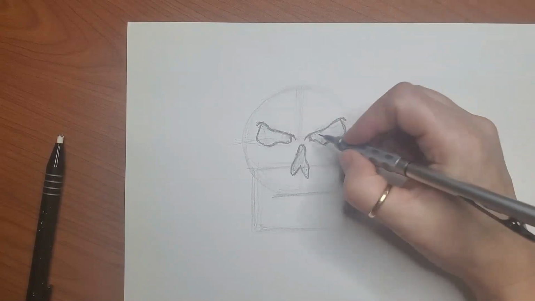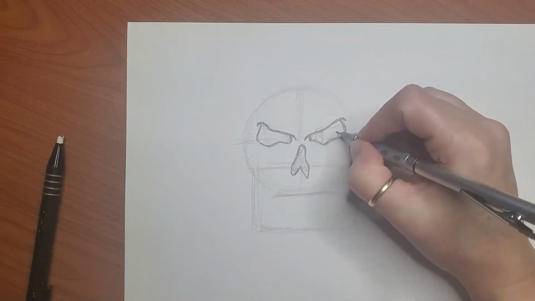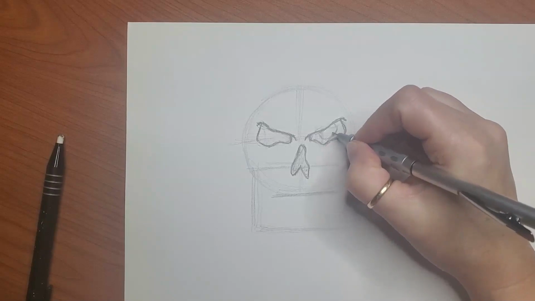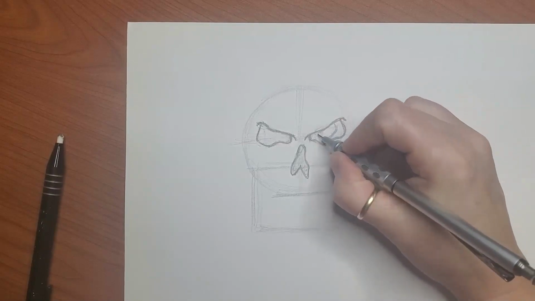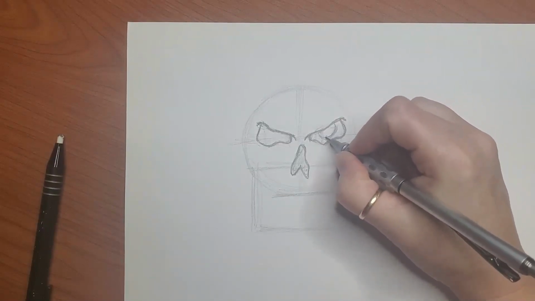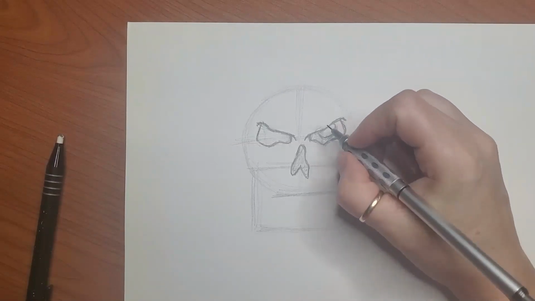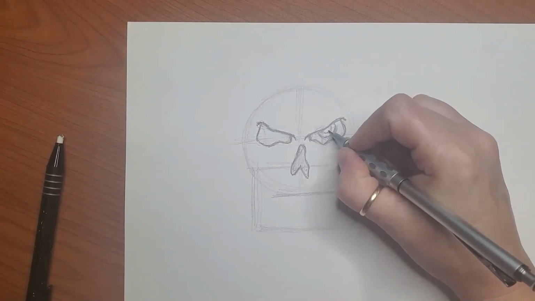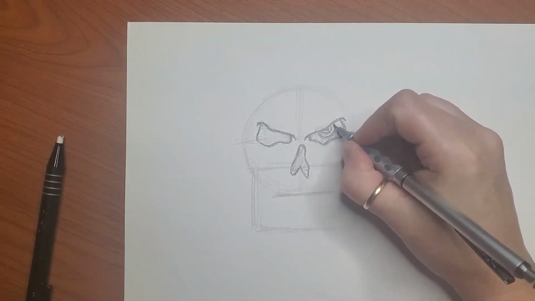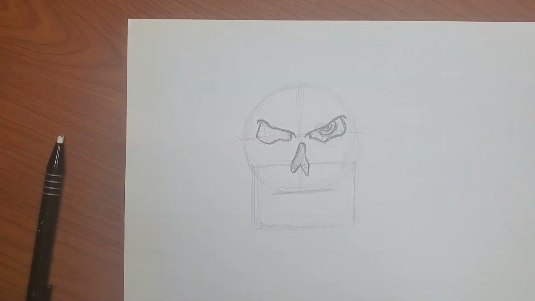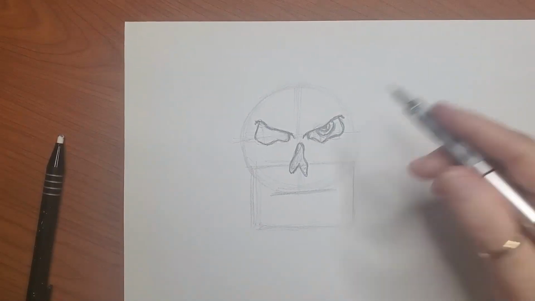So if you want, you can add eyeballs or one eyeball or however you want to do it. You can have it fill up the whole eye socket. You can have it just at the top. This is just a personal preference. You could put one in there, you could put two in there. It just depends on the look you're going for.